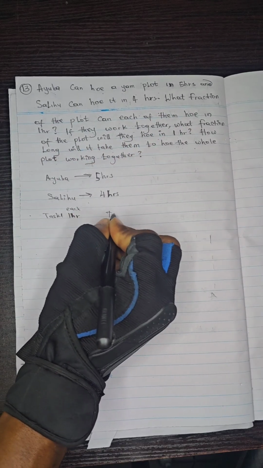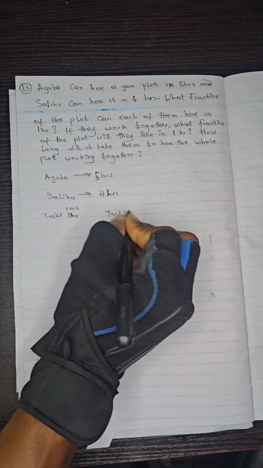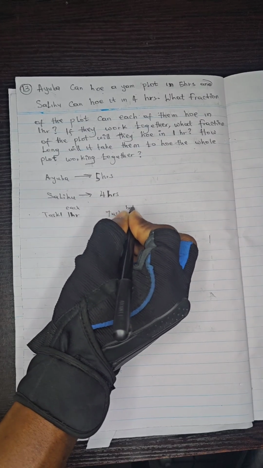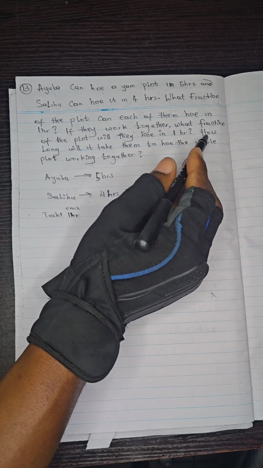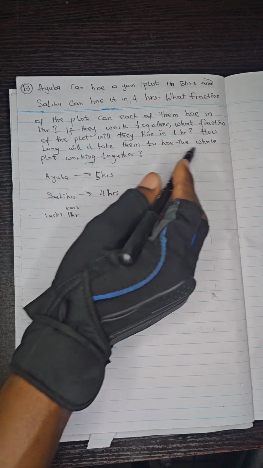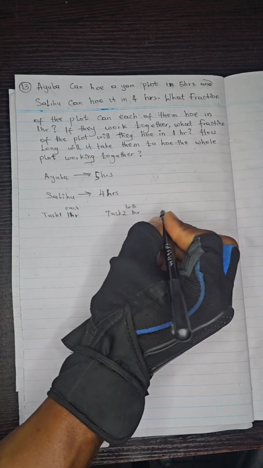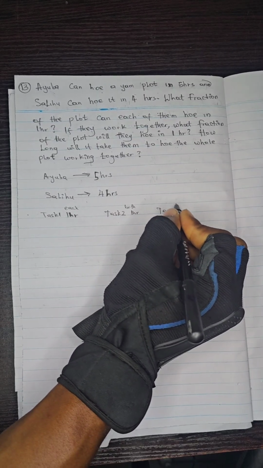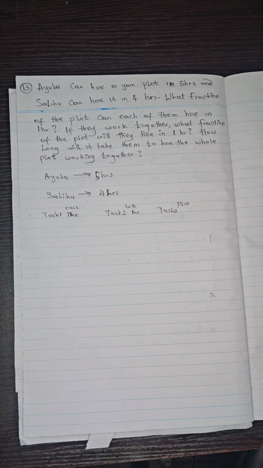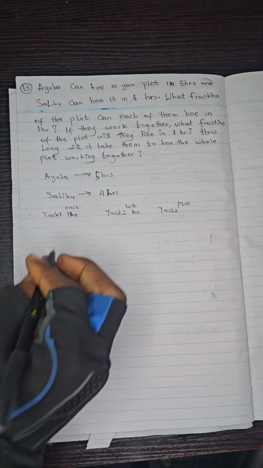So task 2 is if they work together, both. How many can they do in 1 hour? And then the question: how long will it take both of them to do the whole plot working together? Task 3 is the whole plot. So let's go to task 1.